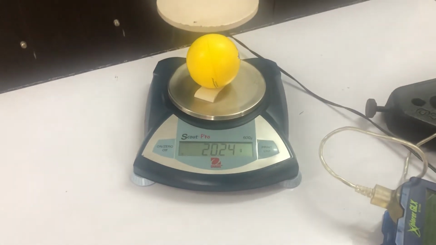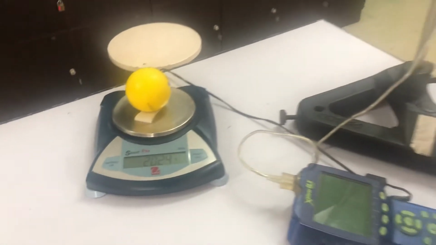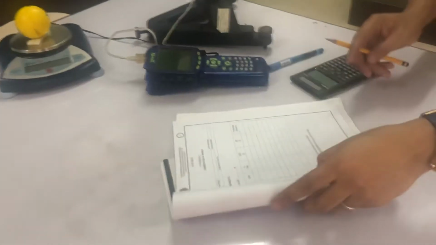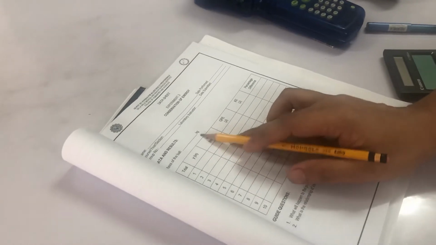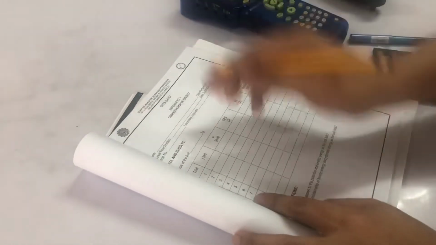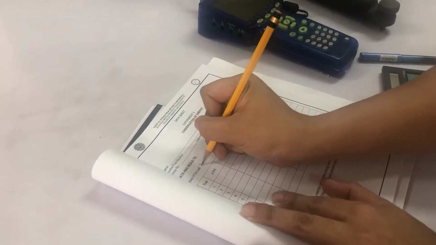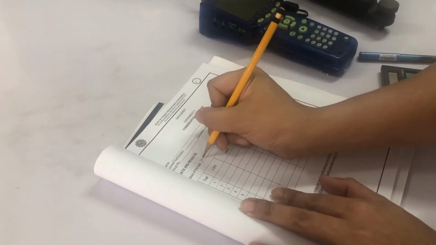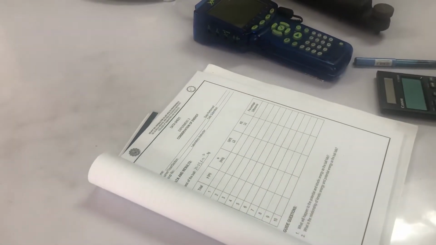So in that case, the mass is 20.24. I'll be placing here the mass of the ball. That is 20.24 in grams. But in our experiment, we'll be using kilograms, so we just need to multiply that by 10 to the negative 3. So we have 20.23 times 10 to the negative 3, which is now in kilograms.